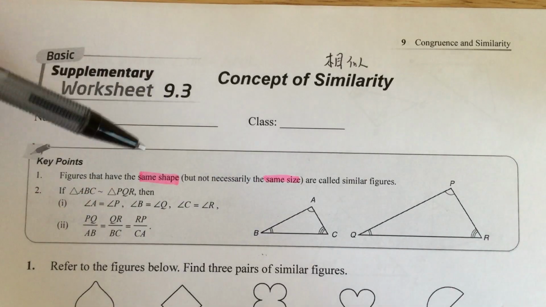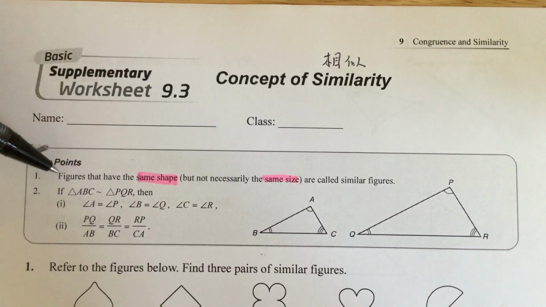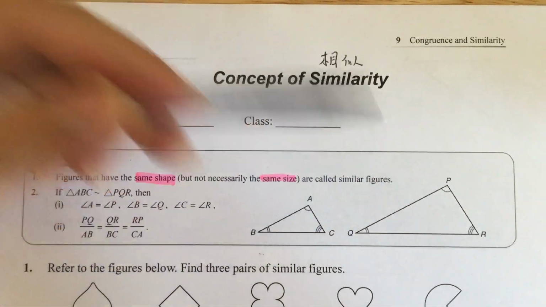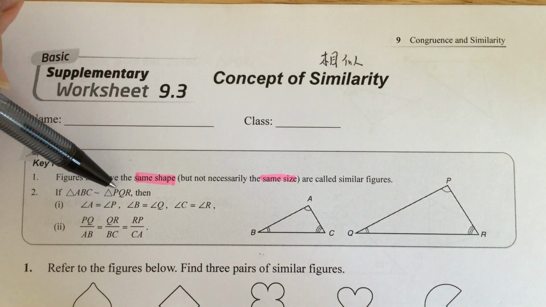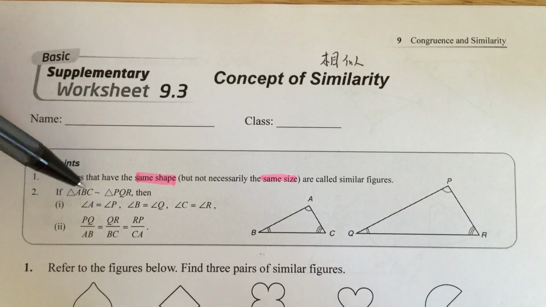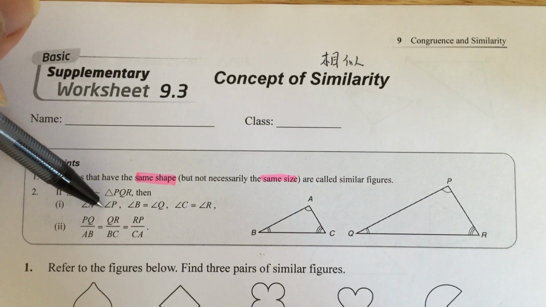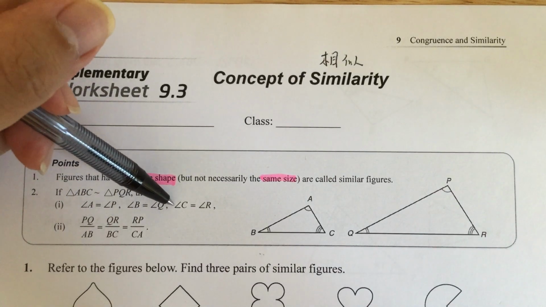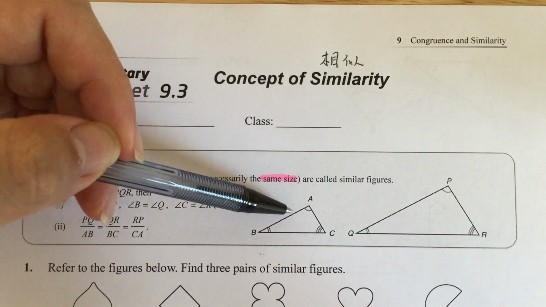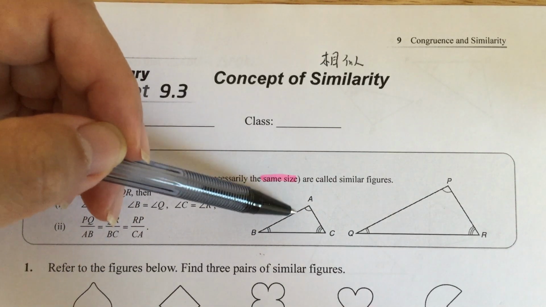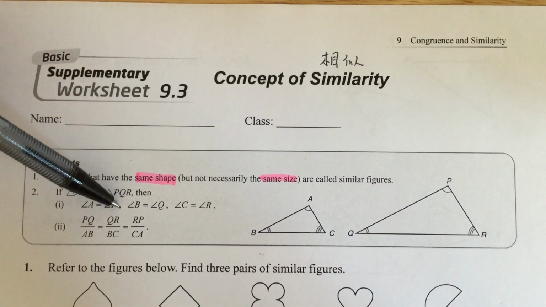Because we have the same shape but not the same size, if we say that these two triangles are similar, we will say that A, B, C follows the order P, Q, R. That means A will be equal to P. That means the angles: angle A equals angle P, angle B equals angle Q, and angle C equals angle R. Because the angle affects the shape, we say that these are equal.